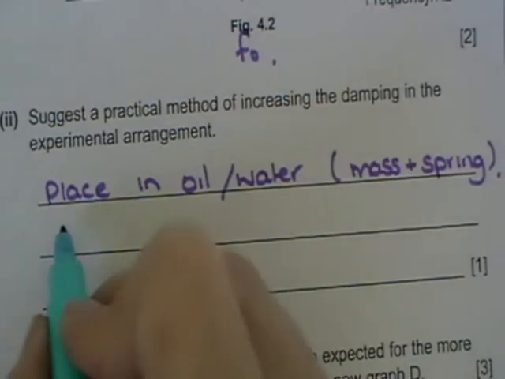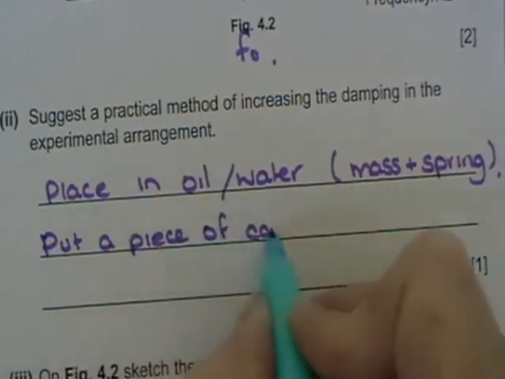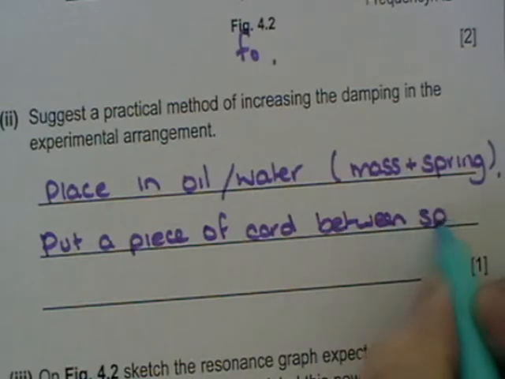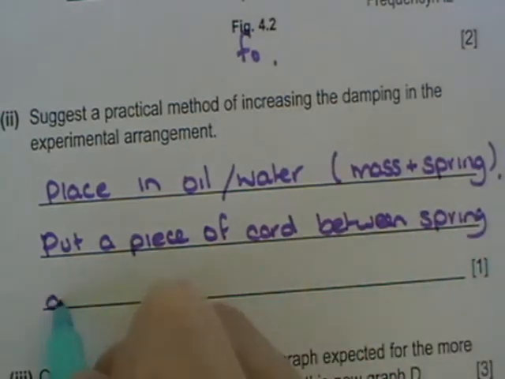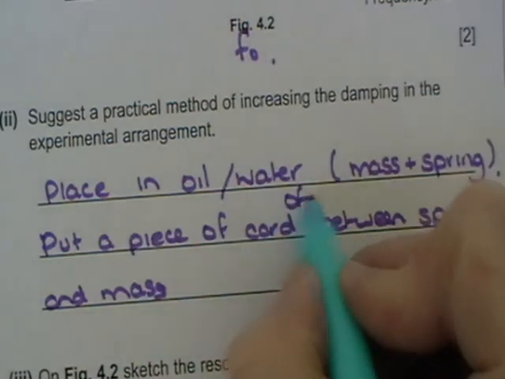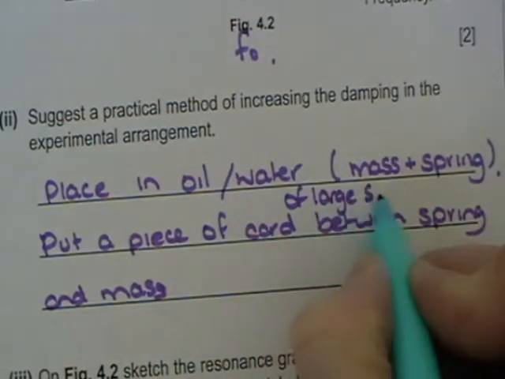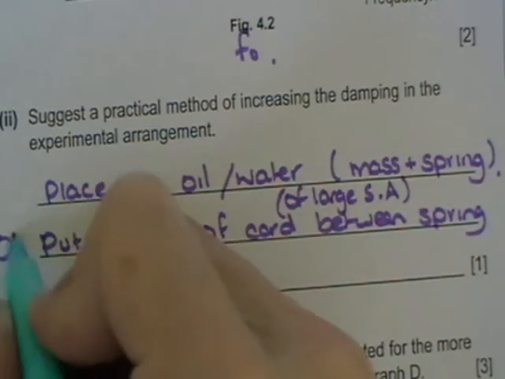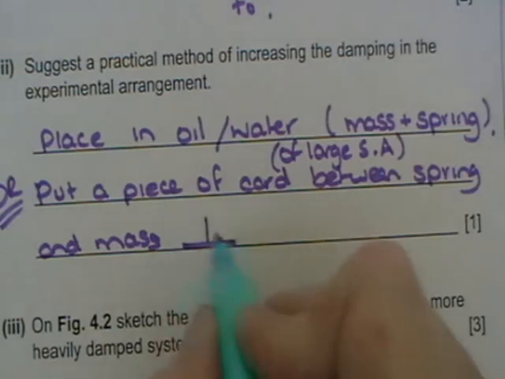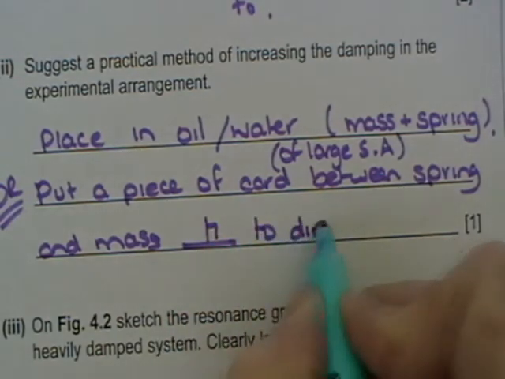Or what you could do is put a piece of card between the spring and mass. I would say of large surface area, between the spring and the mass, and it's perpendicular to the direction of the oscillations.